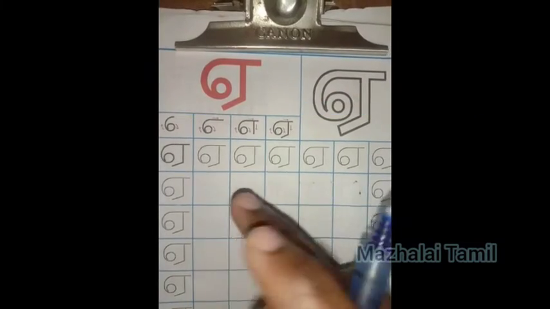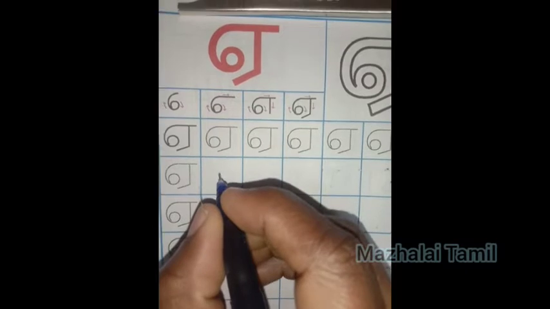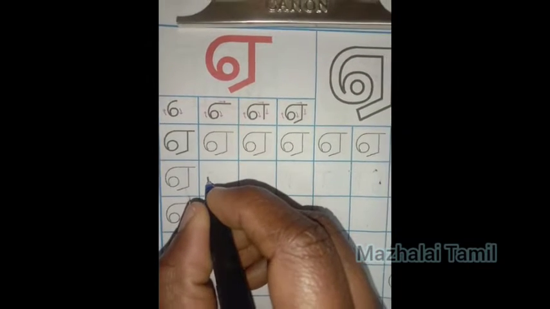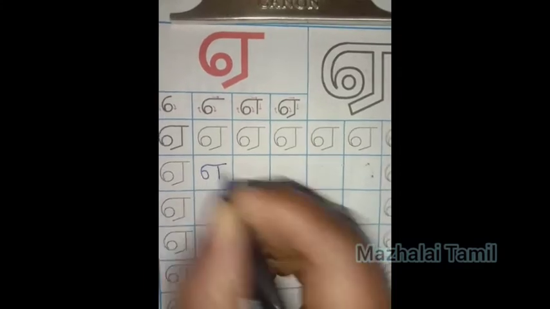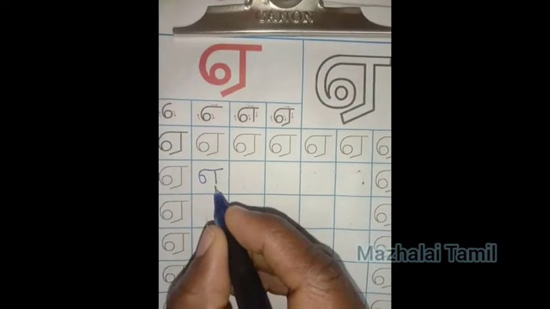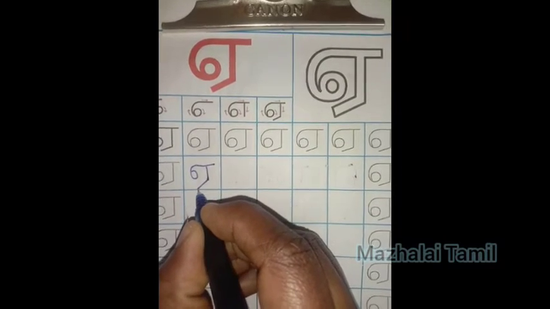Let's go to how to write Nedil A. We put one small A after one slanting line. Left side slanting line.